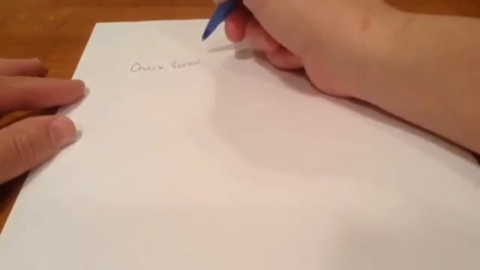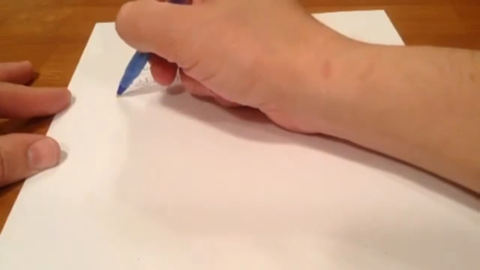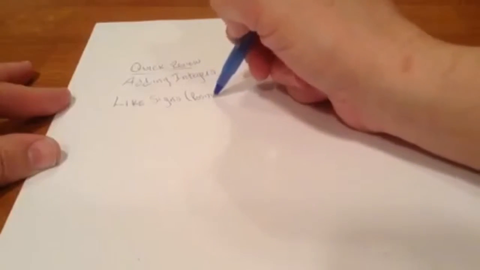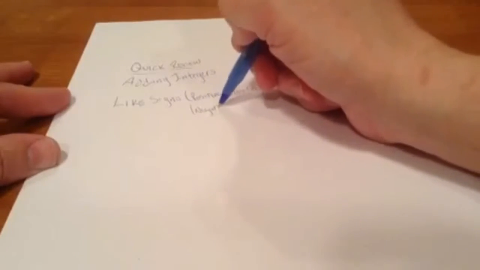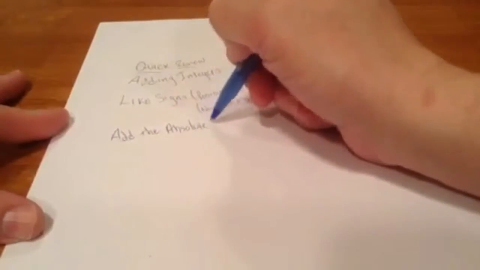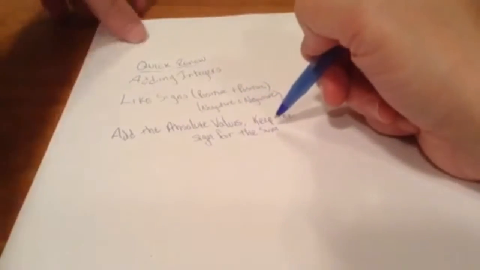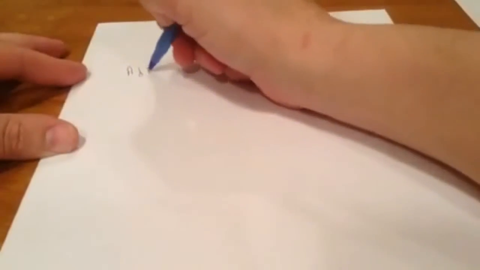Okay, so here's a quick review for adding integers. First off, when you're adding integers with like signs, for instance, a positive plus positive or a negative plus negative, you will add the absolute values of the integers and then you keep the sign for your sum. So a positive gets you a positive and two negatives get you a negative.